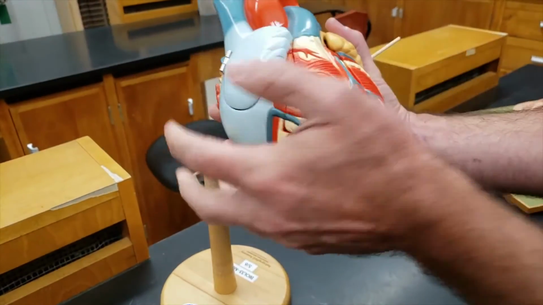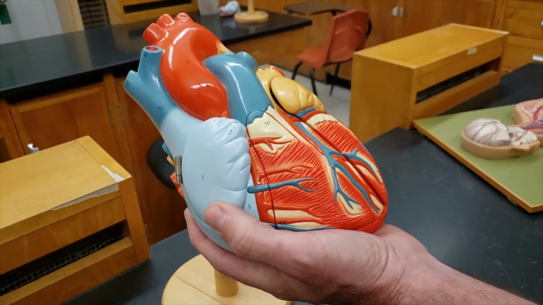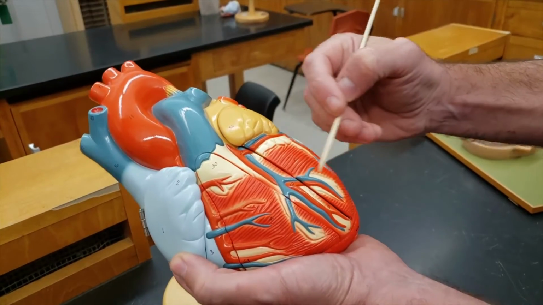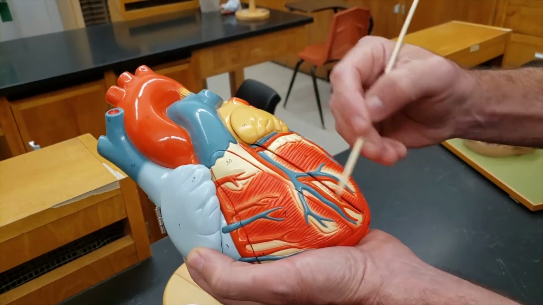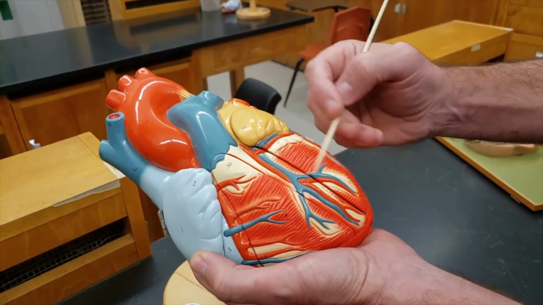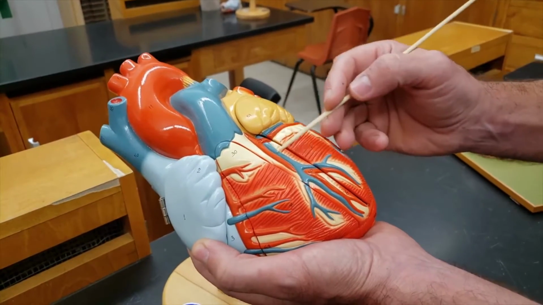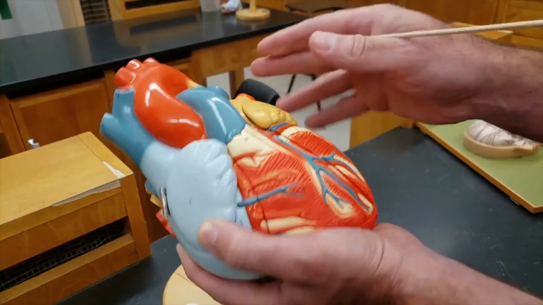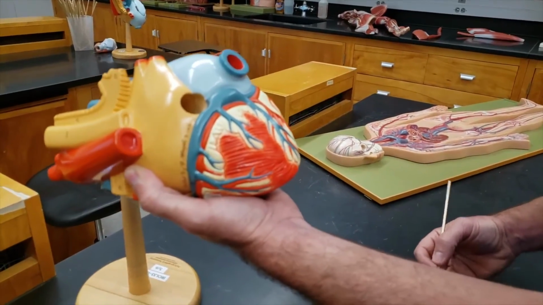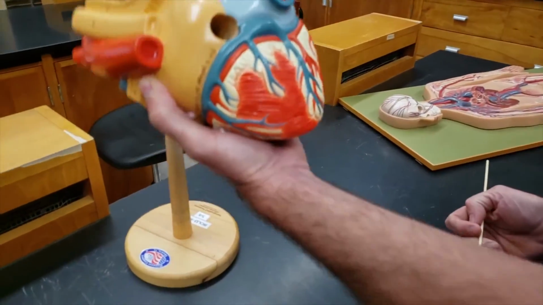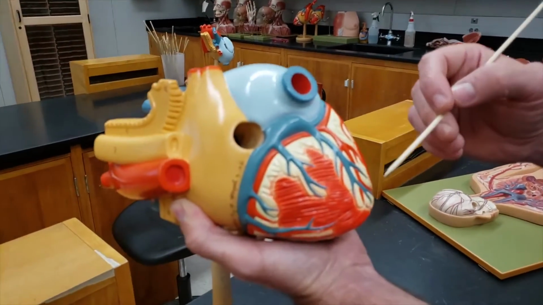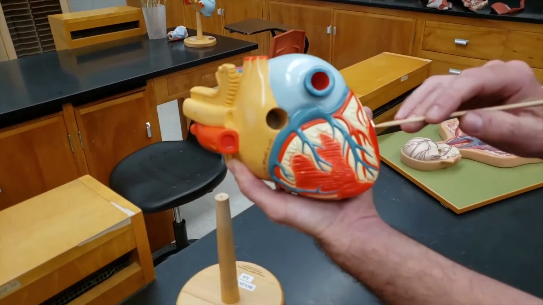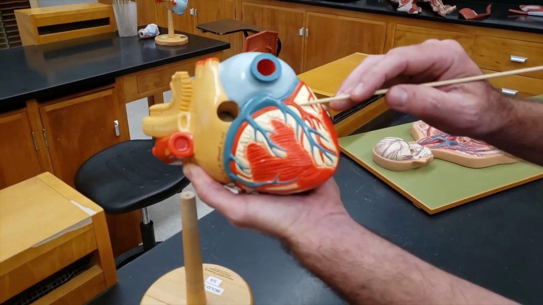Let's go back to the anterior surface of the heart and let's point out the great cardiac vein. So this large vein, which lays right on top of or lays with the LAD, is the great cardiac vein. Okay, so again, we're on the posterior surface of the heart, and we have the middle cardiac vein, which runs right alongside the posterior interventricular artery.